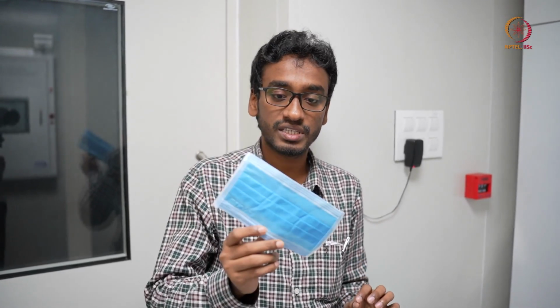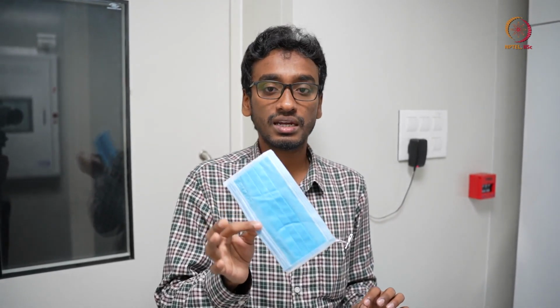And the second way, let's say you are working with some chemicals, and fume is getting generated, you should not sniff that fume. If the mask is there, it will act as one layer of protection for you. It will not allow most of the vapor to go in. That is this utility.